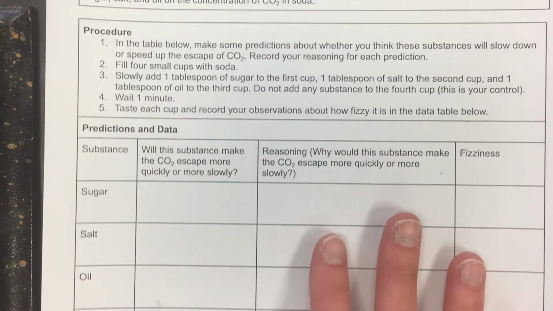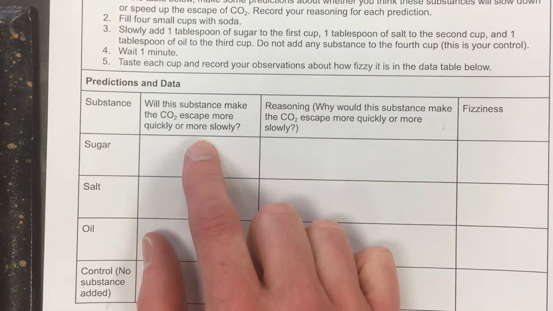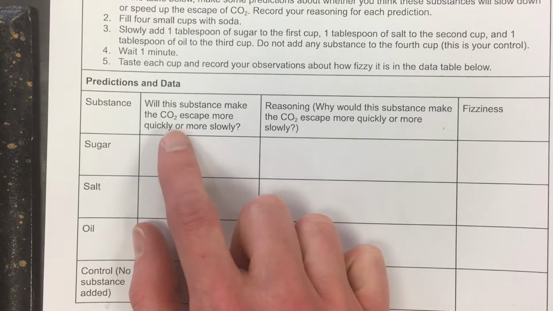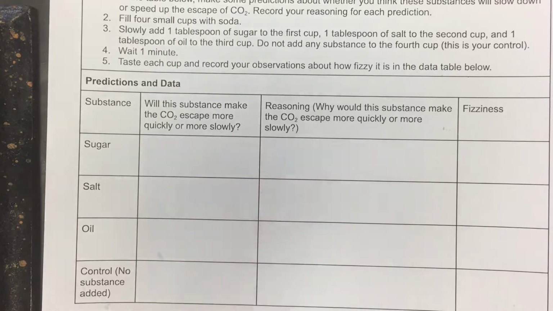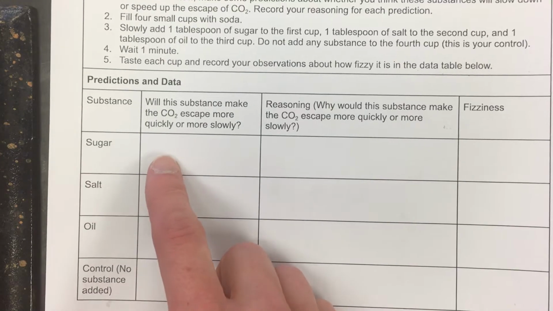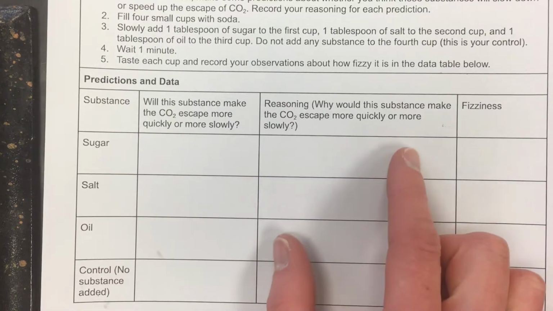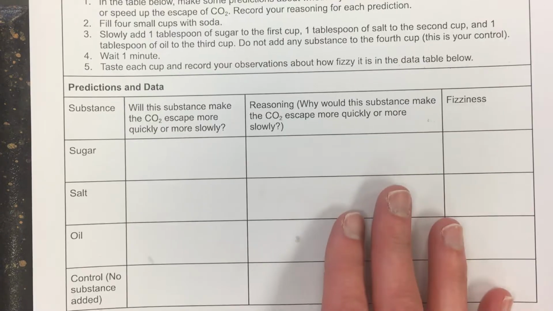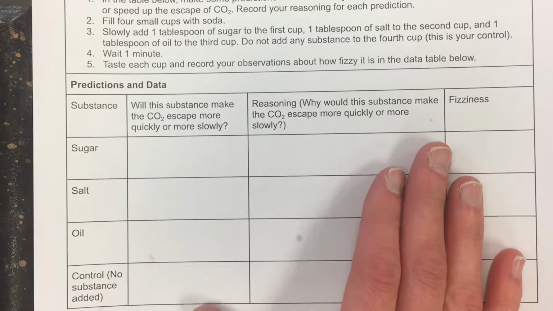So what I want you to do before I tell you the results of that taste test is I want you to make some predictions. So I want you to predict if we add sugar or salt or oil to soda, will that make the CO2 escape more quickly so it becomes flat? Or will it make it escape more slowly so it stays fizzy? So just predict which effect each of these substances will have right here, and then come up with a reason for your prediction. Of course, your reason doesn't have to be right, but you do need to have some kind of reason for your prediction. So go ahead and do that now.